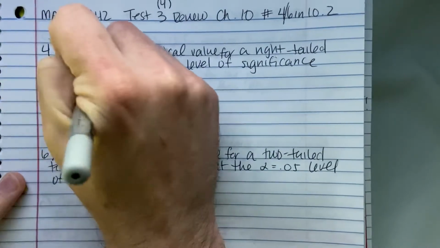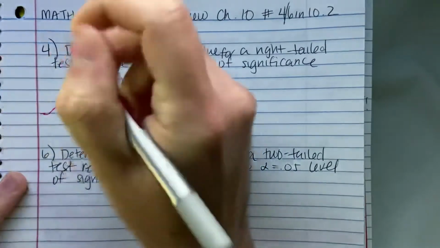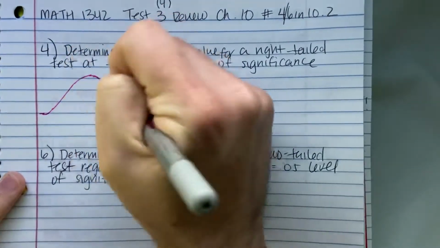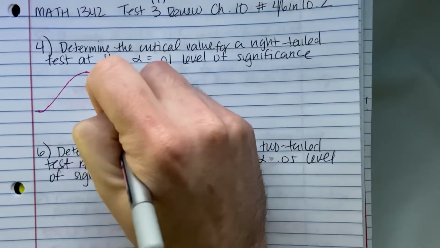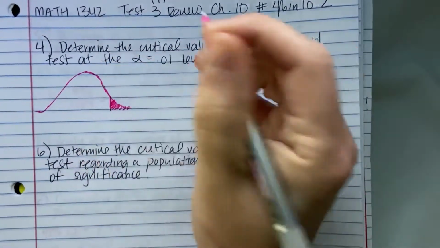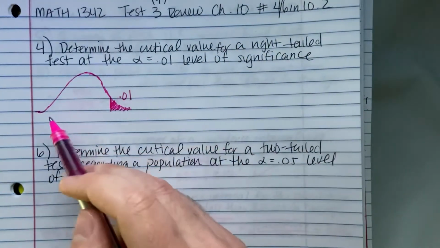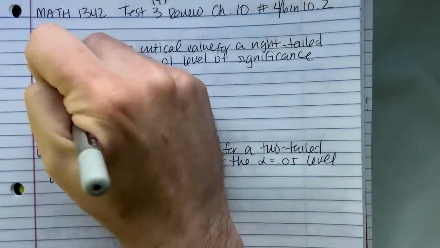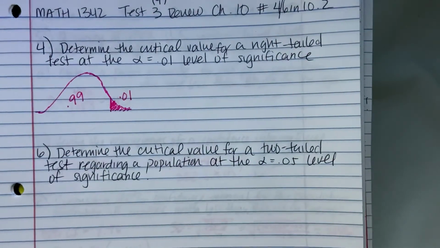If it's a right-tailed test, that means you expect the number has increased. That means you're putting all your eggs into the right side basket, essentially. So you are putting all of your 0.01 here. You're not putting any on the left side at all. You're letting all 0.99, the 99%, sit here, and you're putting all of your 1% into one side.